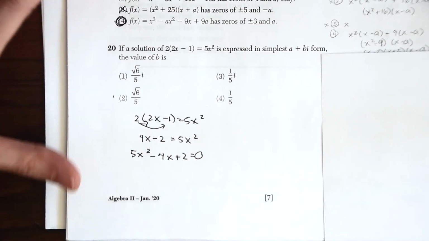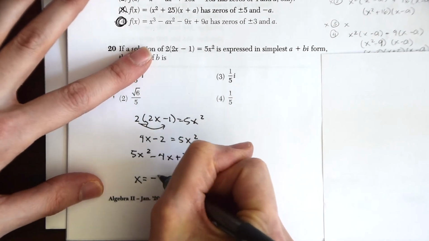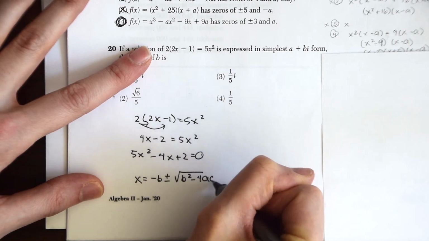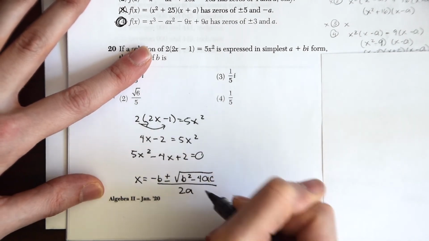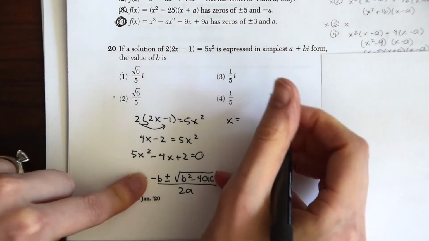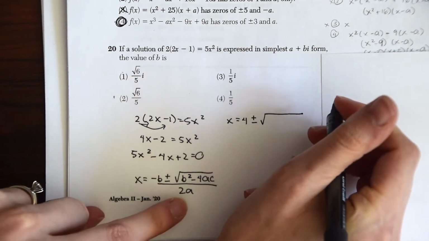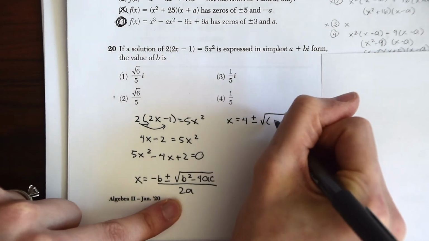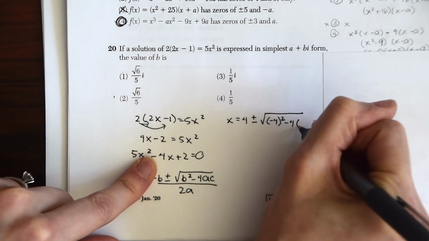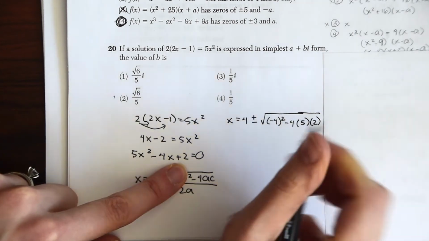There are different methods of doing this, but let's use the quadratic formula. X equals negative b plus or minus the square root of b squared minus 4ac all over 2a. Just plugging in what we have here, we have x equals negative b, which is 4, plus or minus the square root, and then we have b squared, which is negative 4 squared, minus 4 times a times c, times 5 times 2.